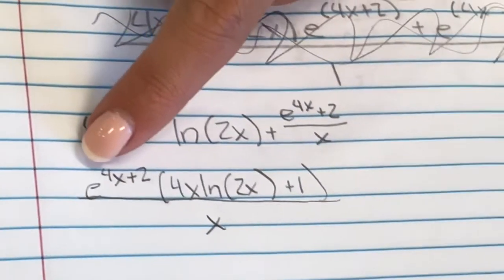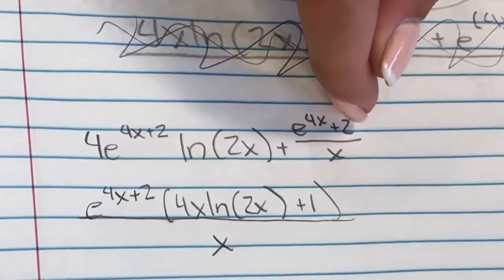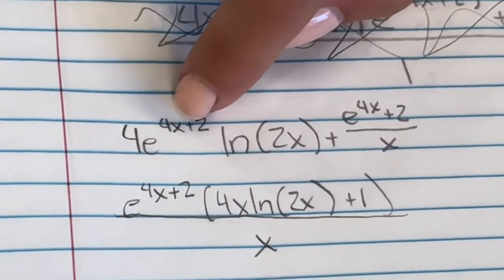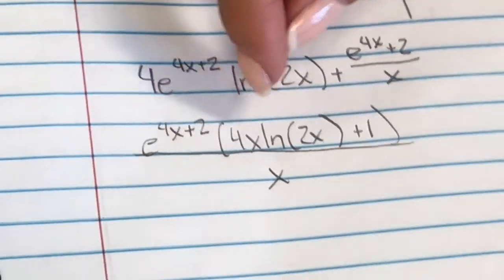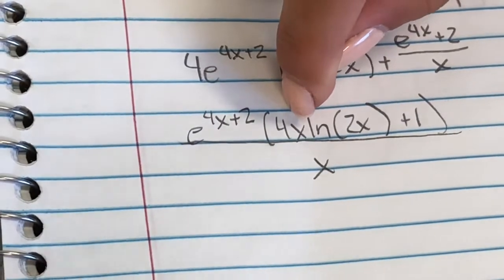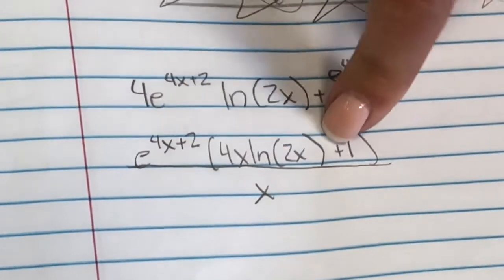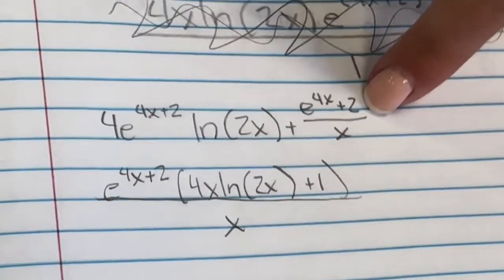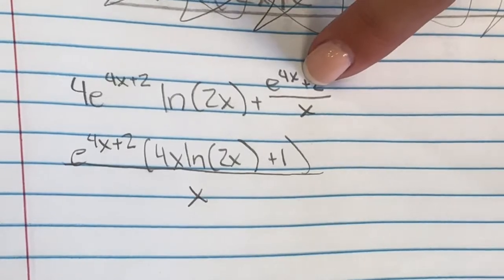So we'll take out this e to the 4x plus 2 from both of these, and we will multiply that by this 4x, because we just multiplied that by x, times the natural log of 2x, plus 1 that was left over from when we took this out of this.